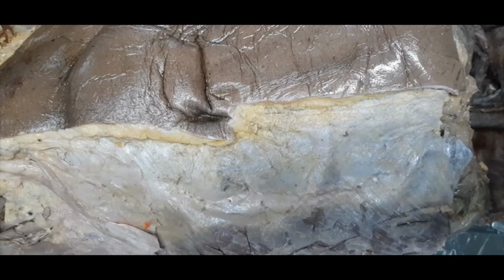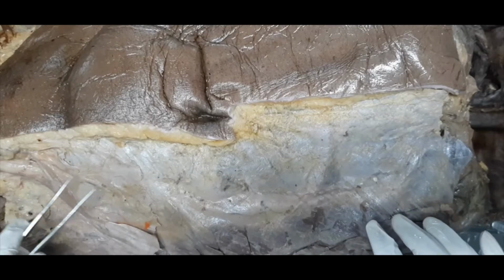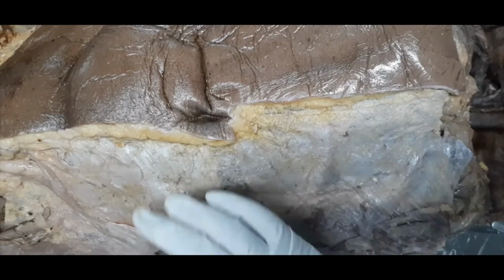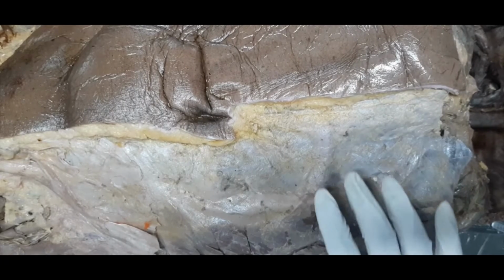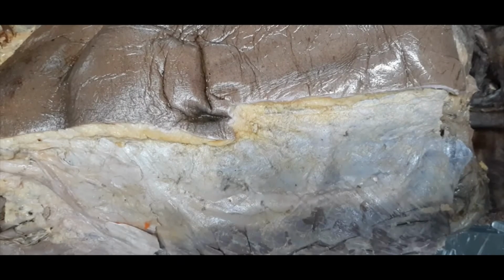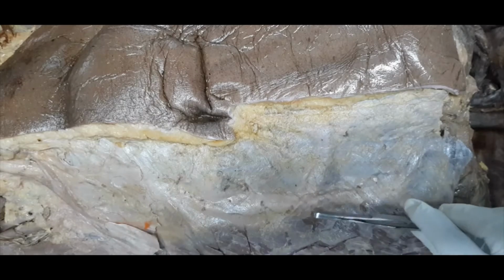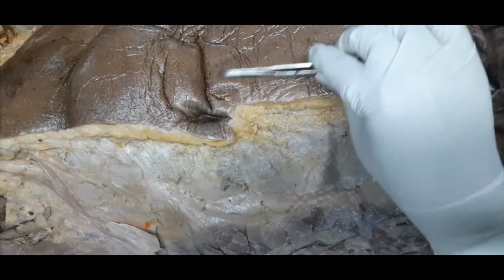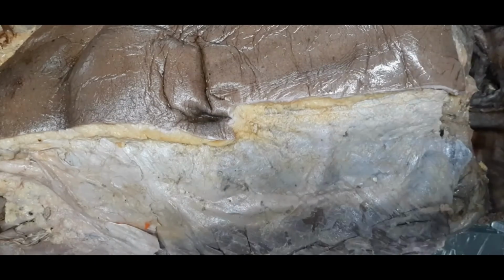Welcome back, students. This is the time to dissect the rectus abdominis muscle. Rectus abdominis muscle is a vertical muscle. We have seen the other three muscles of the anterior abdominal wall, which were the flat muscles. Now this rectus abdominis muscle is present on either side of the linea alba in the median plane, on either side of the median plane.